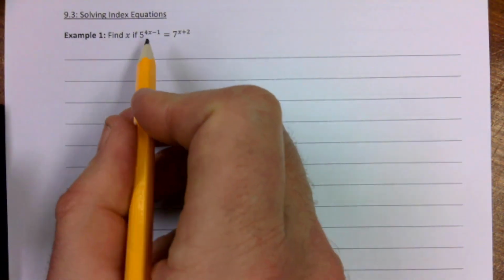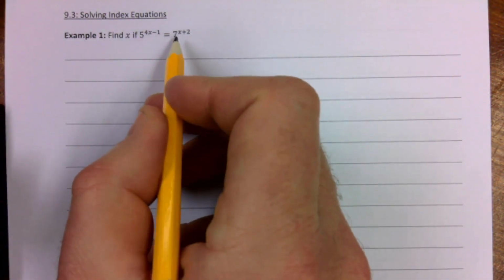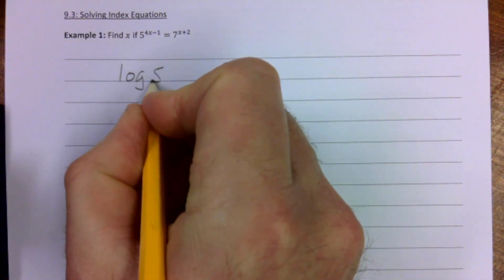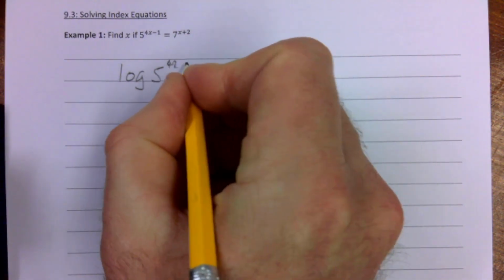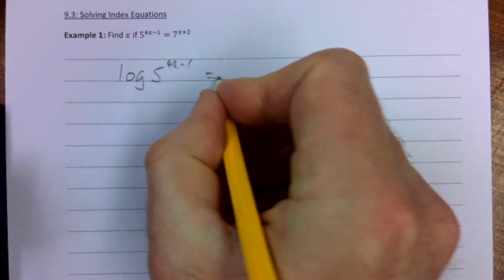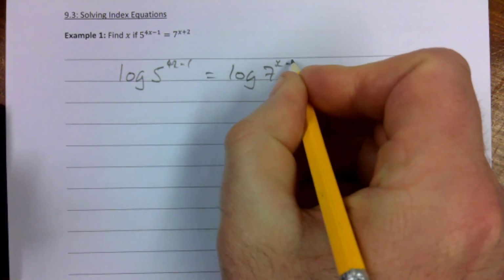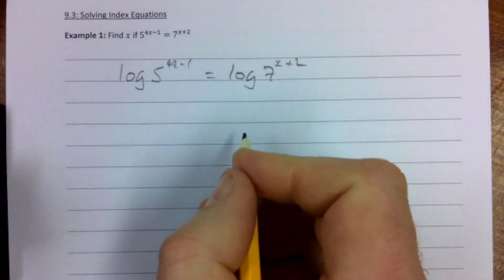We're in Unit 9, we're in logarithms, and we're just moving on into solving index equations. So we'll just run through a few examples here and see how we get on. Effectively we want to take logs of both sides here. So we're going to write log 5 to the 4x minus 1 equals log 7 to the x plus 2.